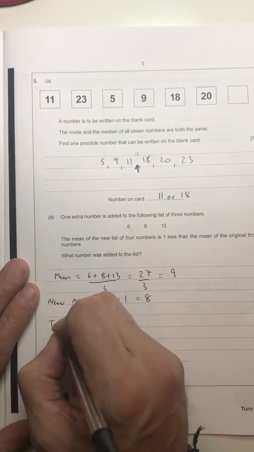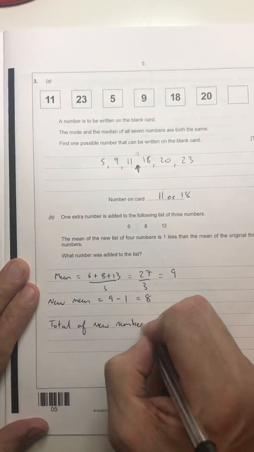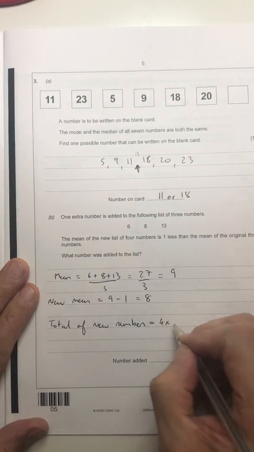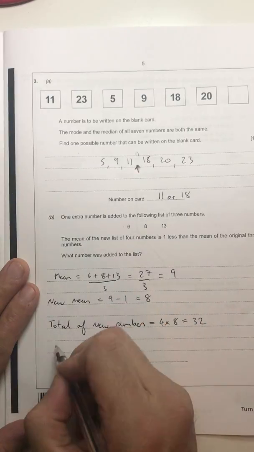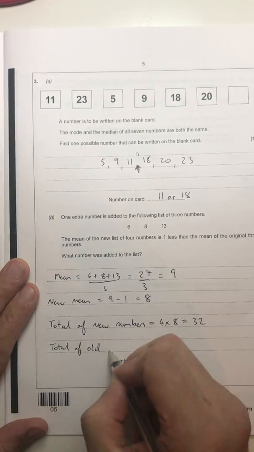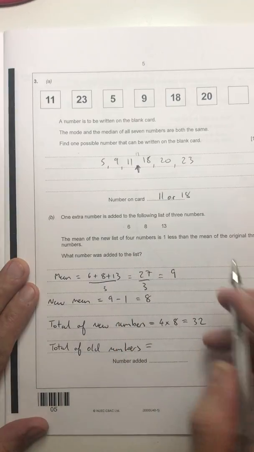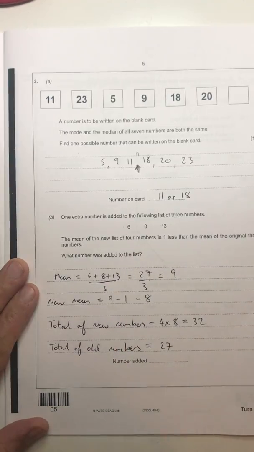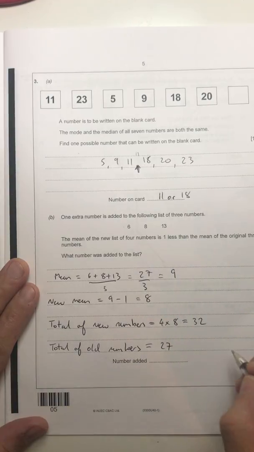So the total of the new numbers, because there's 4 of them and the mean is 8, is going to be 4 times 8, so that means they add up to 32. Well, the original list, the old total of old numbers is 6 plus 8 plus 13, which is 27. So if I take one away from the other, that will tell me what number was added to the original list. So 32 take away 27 gives me an answer of 5. So 5 is the number that's been added.